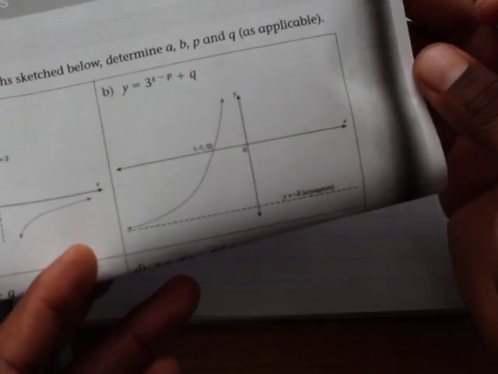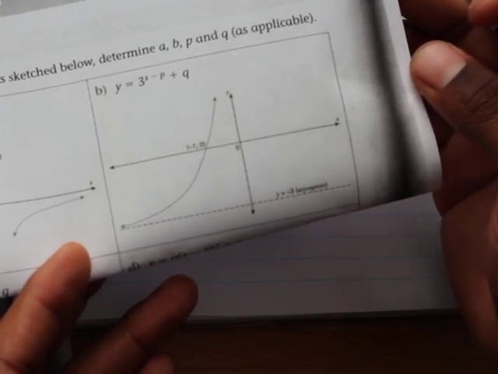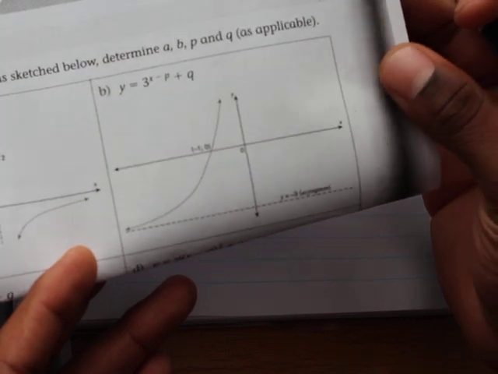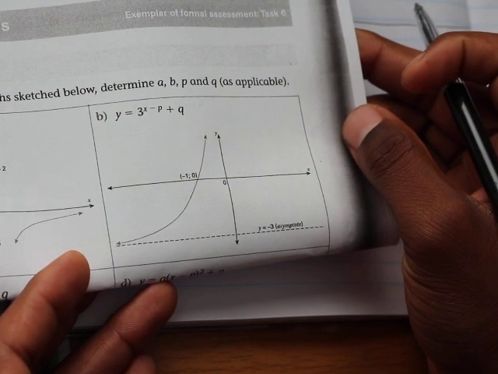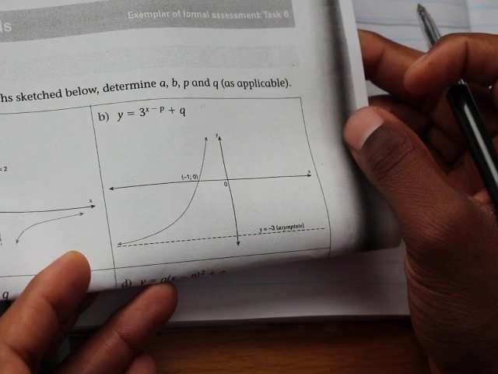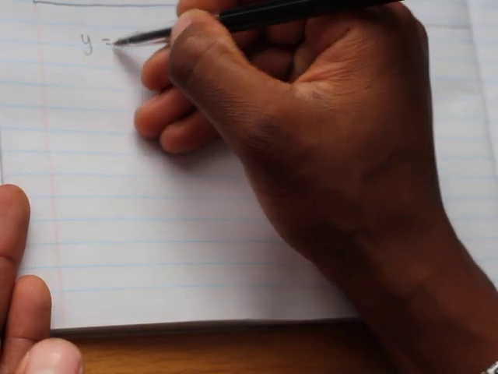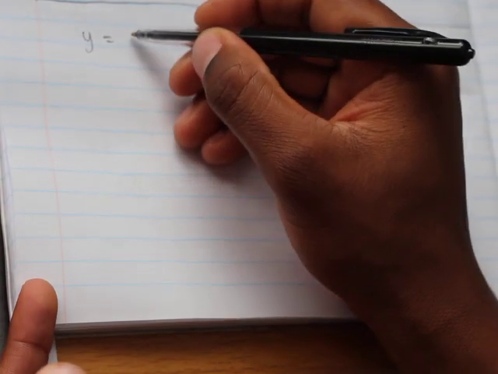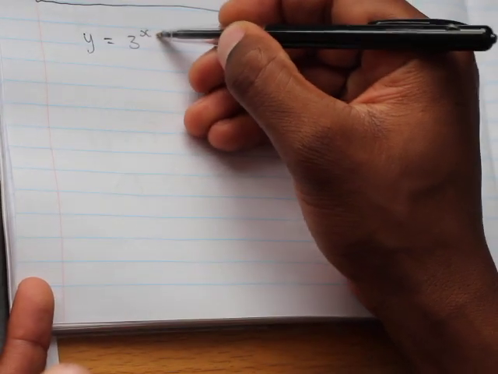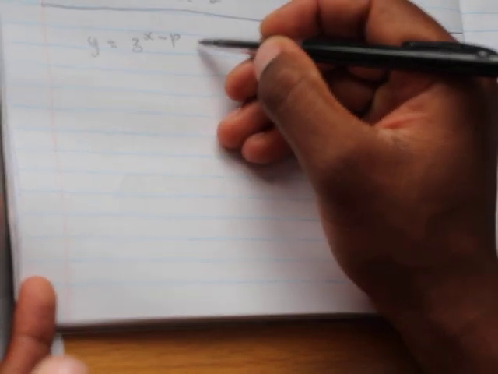All right. So we are given an exponential function this time around. Y is equal to 3 to the exponent x minus p. So let's write it down. They're saying y is equal to 3 to the x minus p plus q.